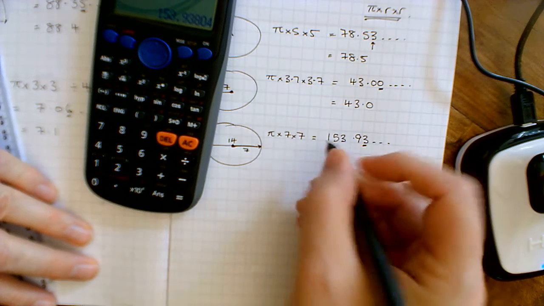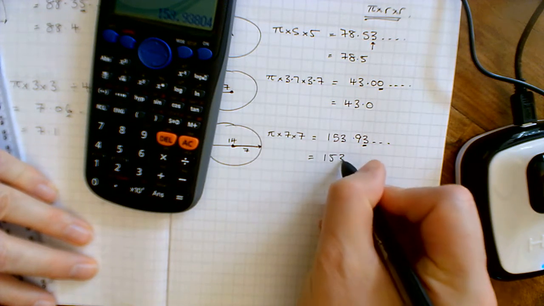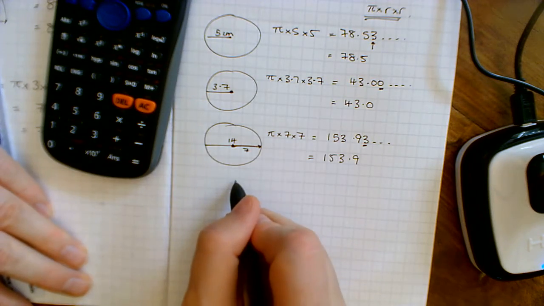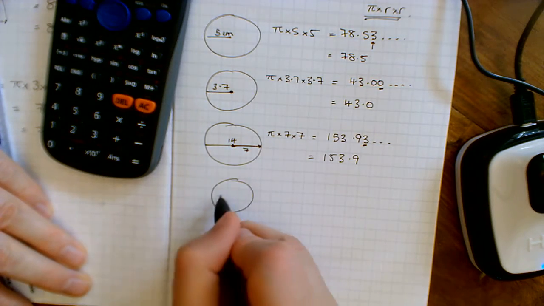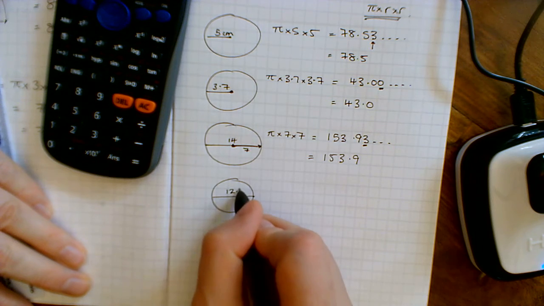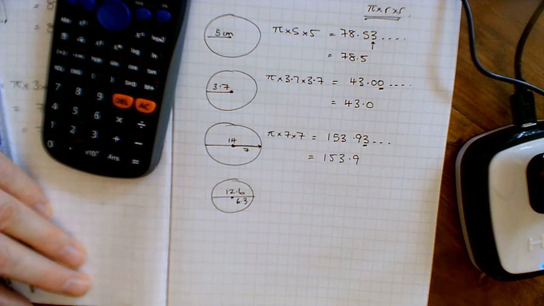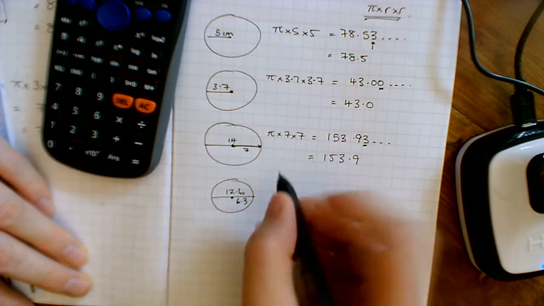This is less than 5 still, so I'm left with 153.9 to 1 decimal place. The last question on this page is 12.6 all the way across. So the diameter is 12.6. I know the radius is halfway across, so half of 12.6 is 6.3.